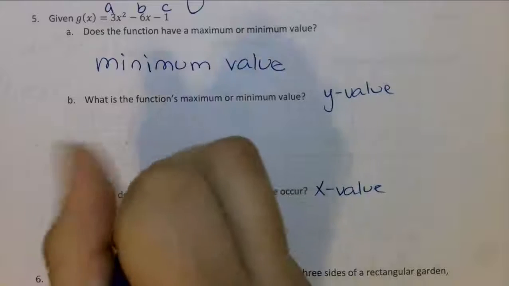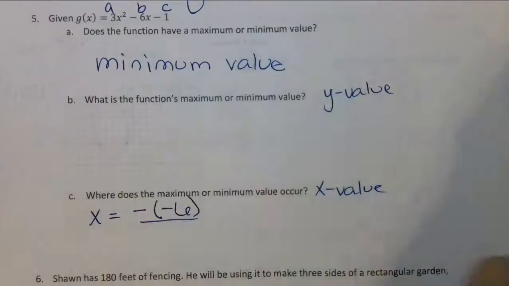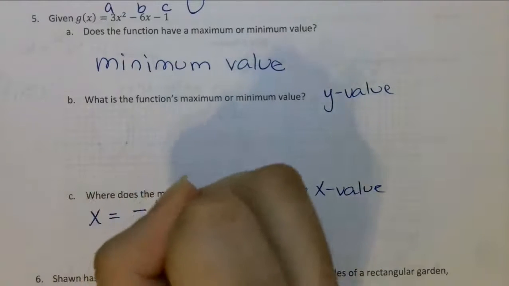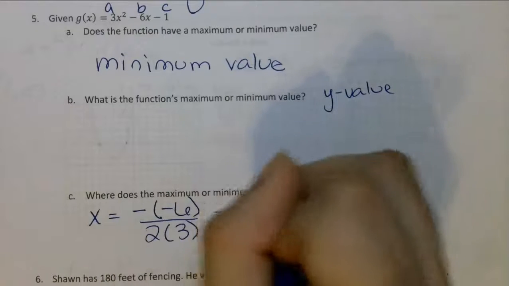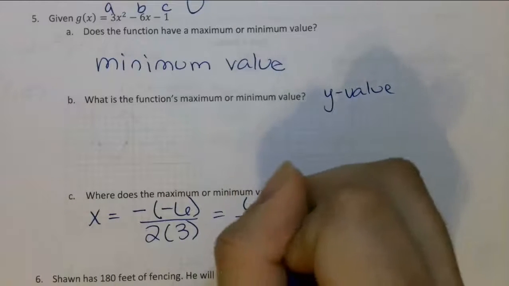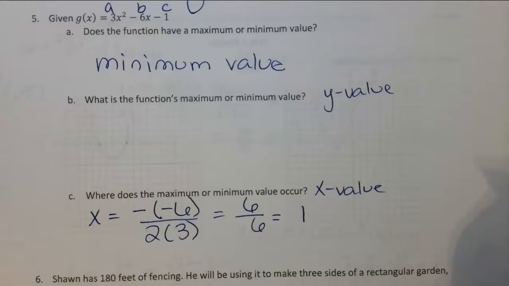I'm going to do x equals negative from the formula, -6 from B, over 2 times 3 from my A value. Negative -6 is 6, 2 times 3 is 6, 6 divided by 6 is 1. So that is my x value where this occurs.